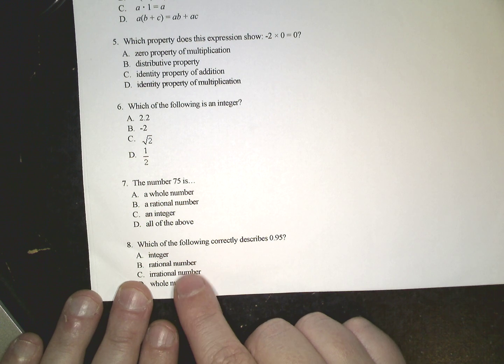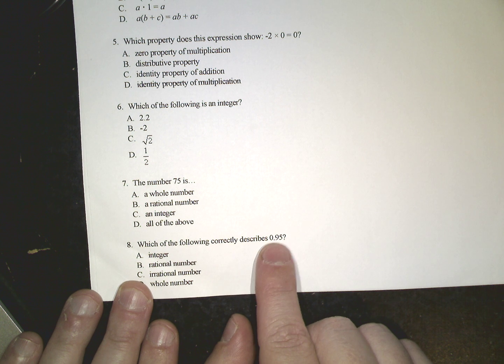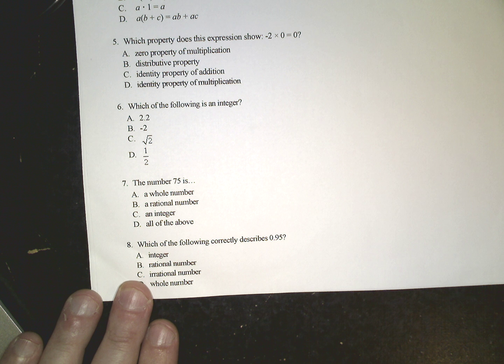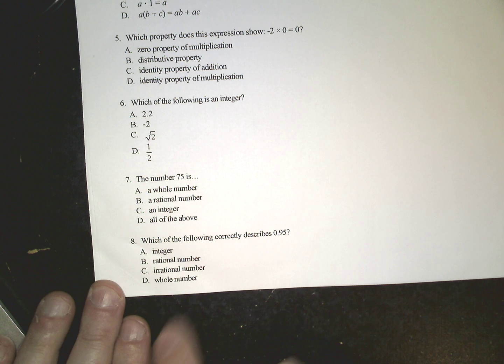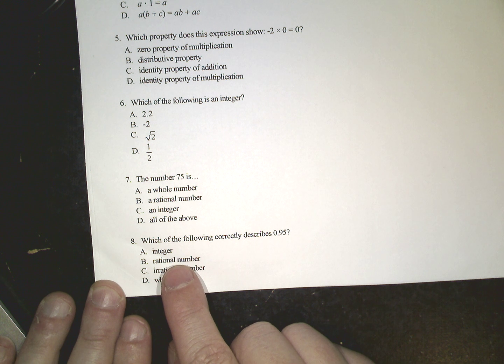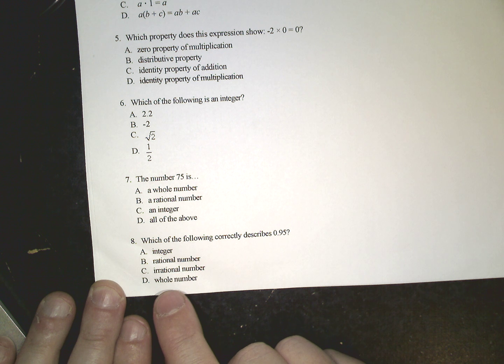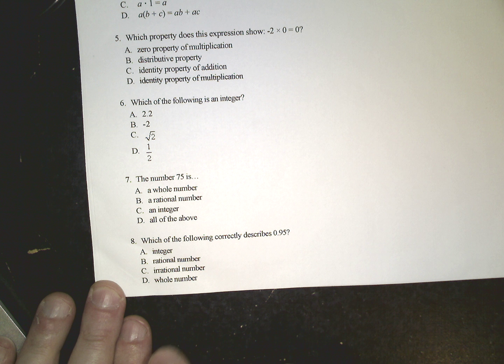8. Which of the following correctly describes 0.95? A, an integer? B, a rational number? C, an irrational number? Or D, a whole number?